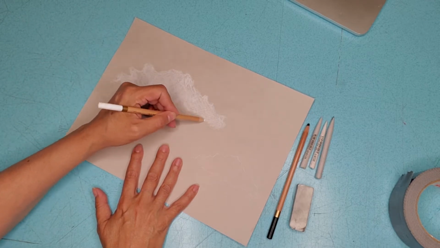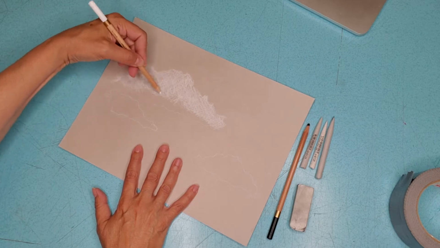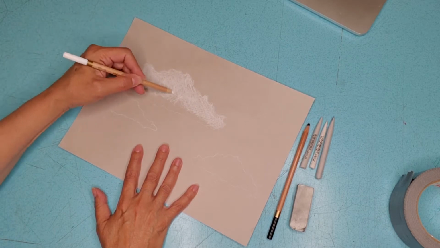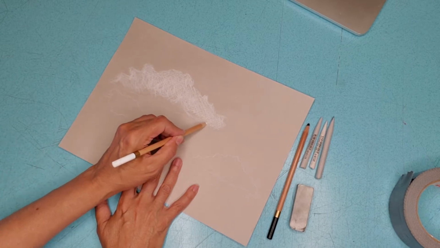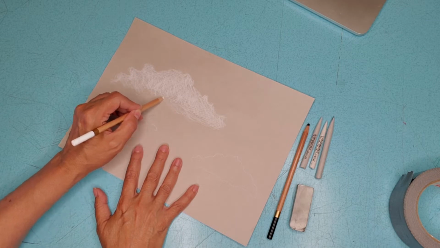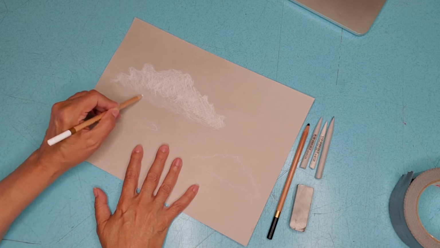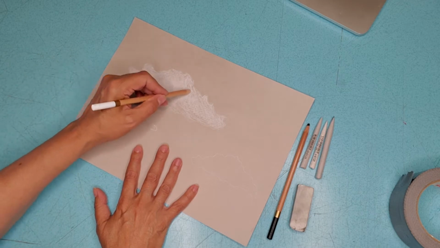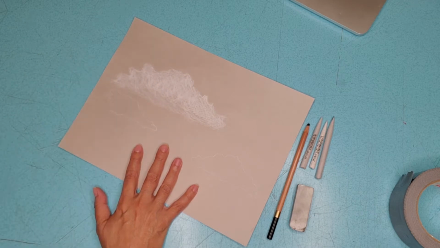So I went side to side, now I'm going around in circles so the cloud looks nice and fluffy. And I'm even going to pull it, pressing a little bit lighter onto that bottom edge. Okay, so I'm going to turn the video off, and you can go ahead and do that on two more little clouds.